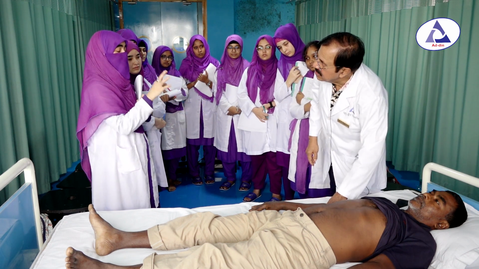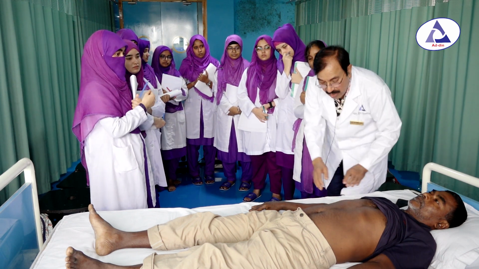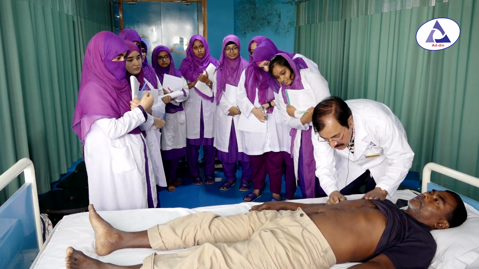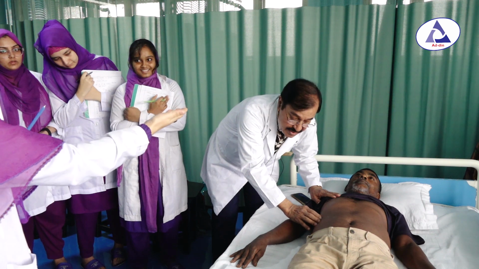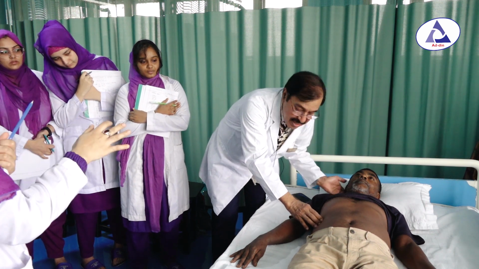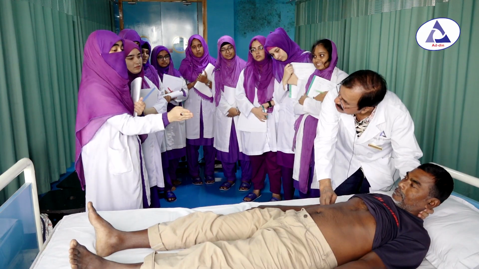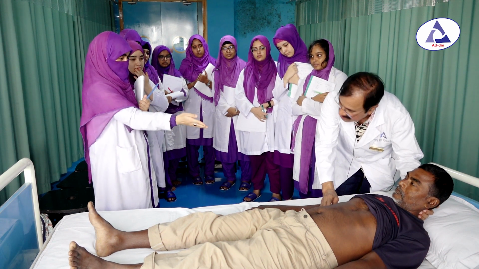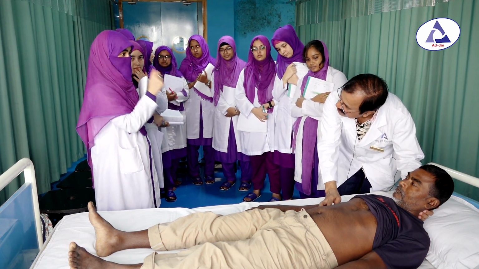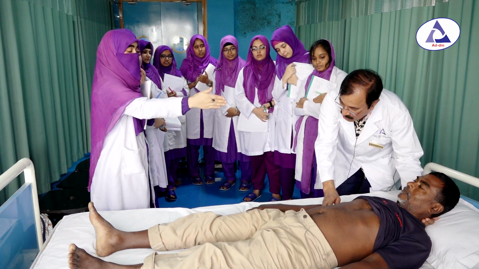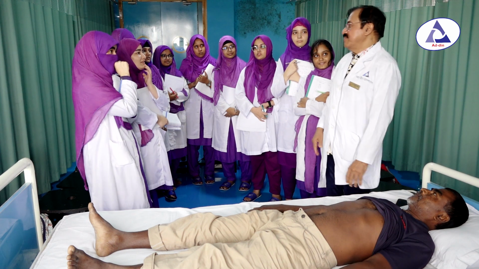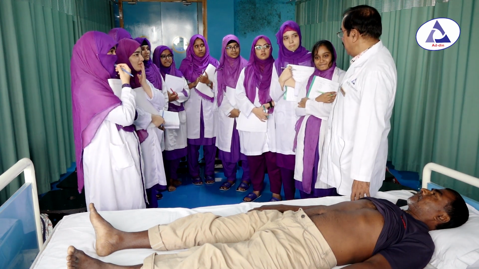What is transpyloric? From the tip of the 9th costal cartilage. Now you just feel it. How will you find the tip of the 9th costal cartilage? We will tell the patient to lift his head. Then we will feel the lateral border of the rectus, and that will be the tip. Now that is your theoretical knowledge.